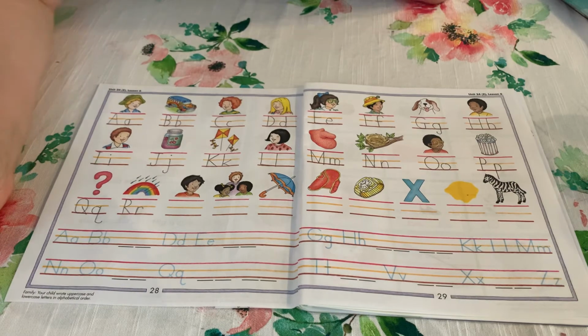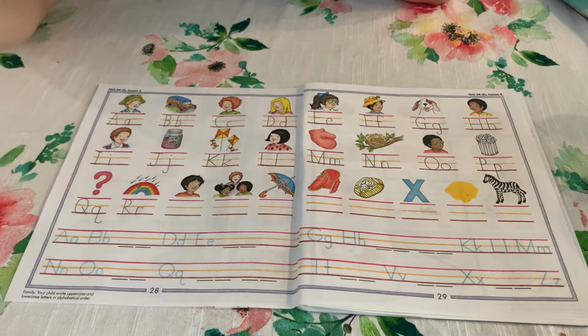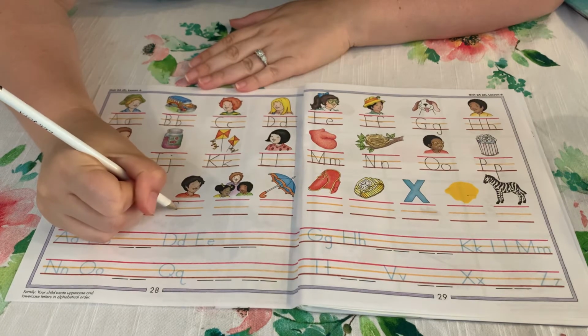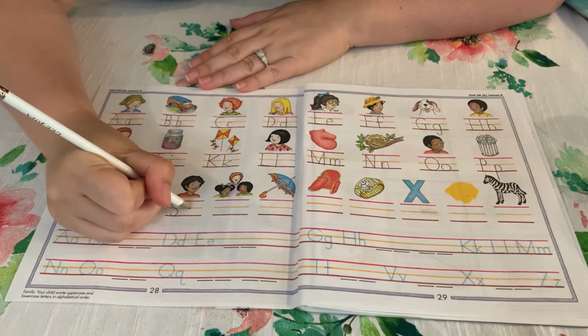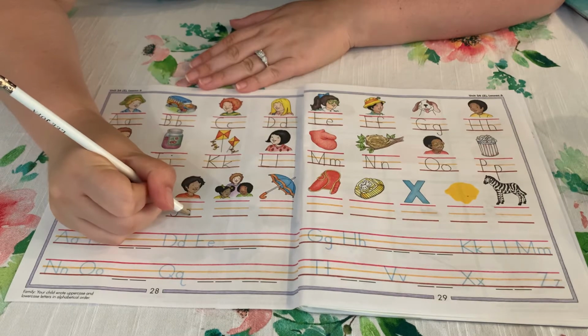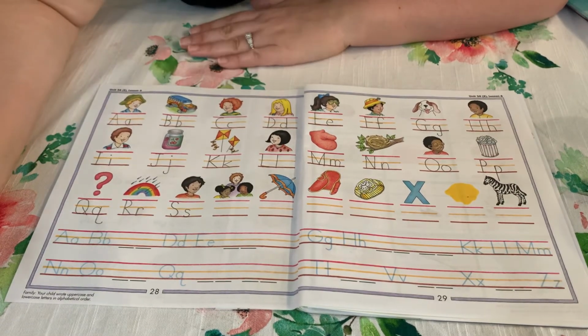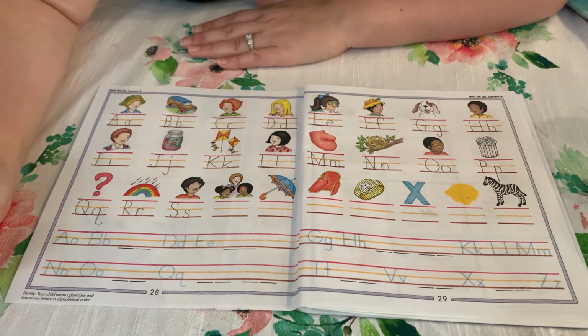Look who it is, S-A-L, spells Sal. Uppercase S and lowercase s. And for lowercase s, start on vanilla. Great, check your S. Those ones are a little tricky.